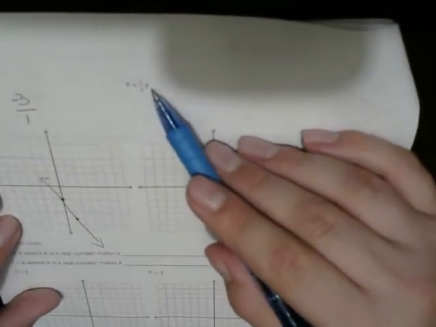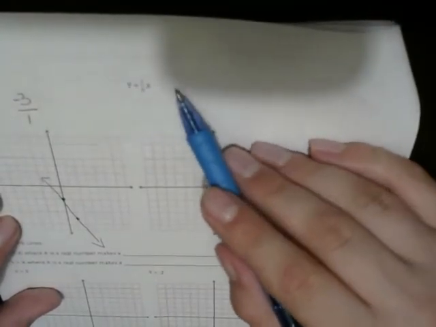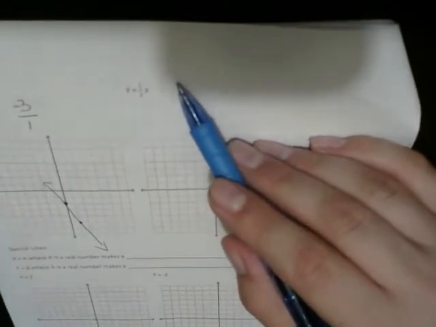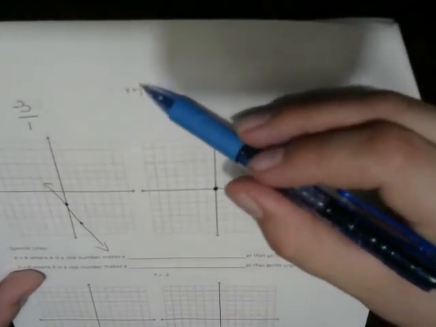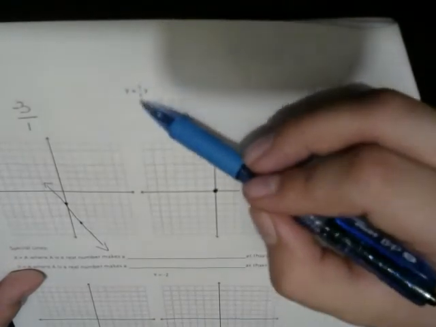One-third. Now, notice we do not have a y-intercept. So when nothing's there, technically 0 is there. So our y-intercept is at the origin. So this is our y-intercept. Now we do actually have a slope this time. It's 1/3. So it's 1 over 3, telling us to go up 1, over 1, 2, 3.